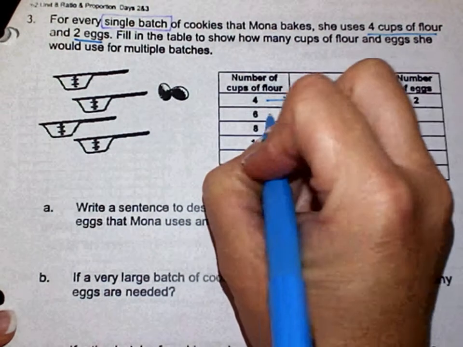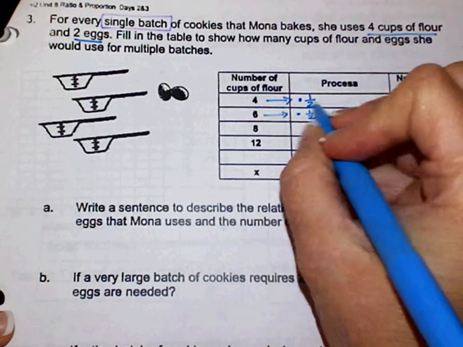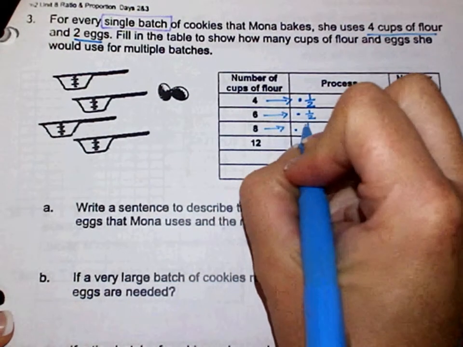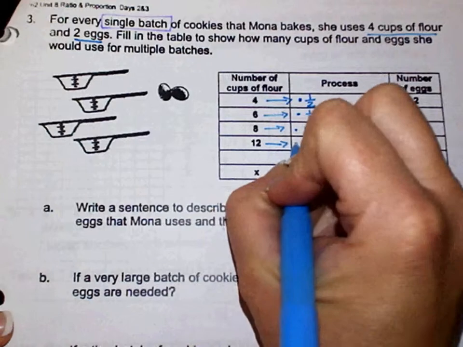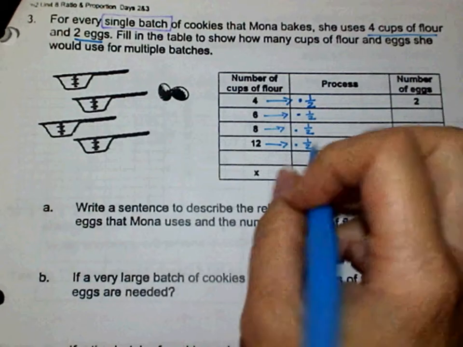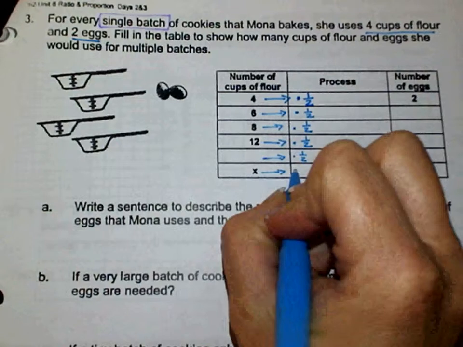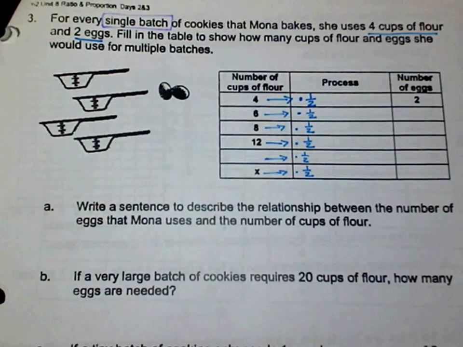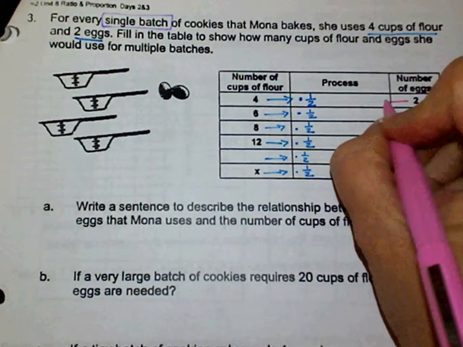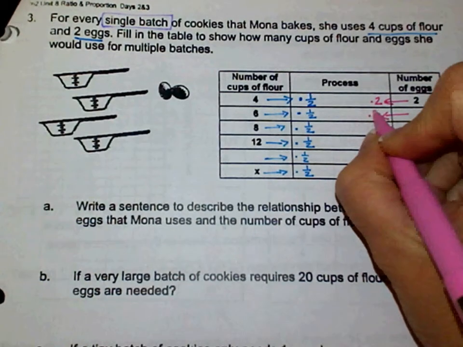So 6 would have to be multiplying by 1/2, because remember the process or the rule, if it's good for one, it has to be good for all. 8 times 1/2, 12 times 1/2. But so we've got a blank number here, that'll be times 1/2, so x times 1/2. If we were going the other direction, if we were looking at eggs to flour, what do I do to 2 to get 4? This would be times 2. Whatever number goes here would be times 2.